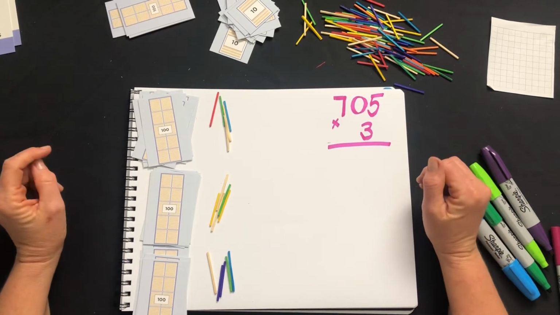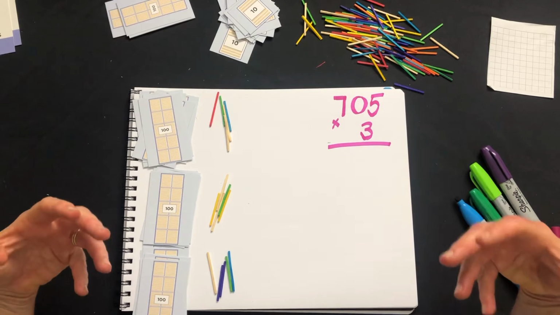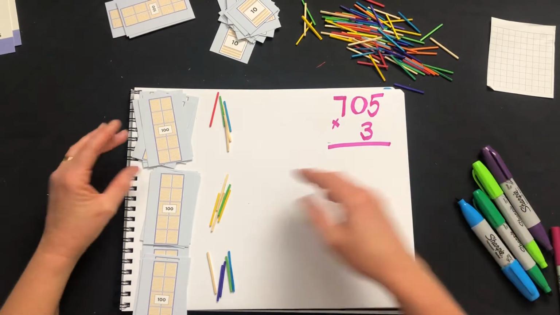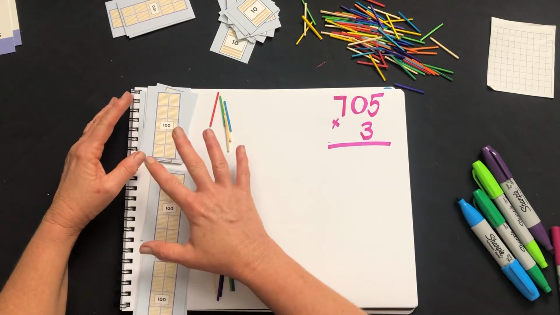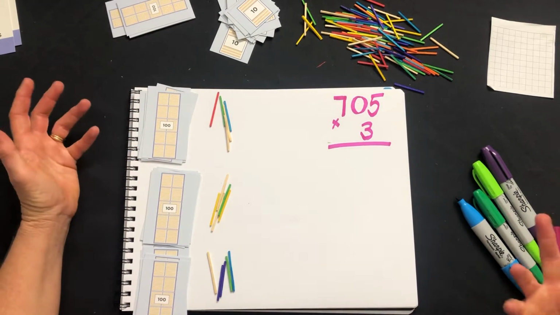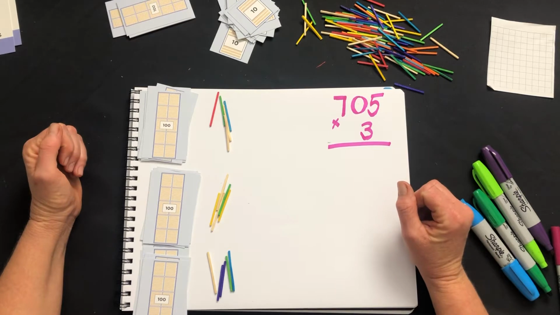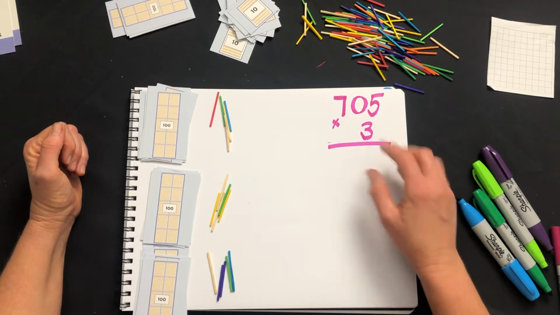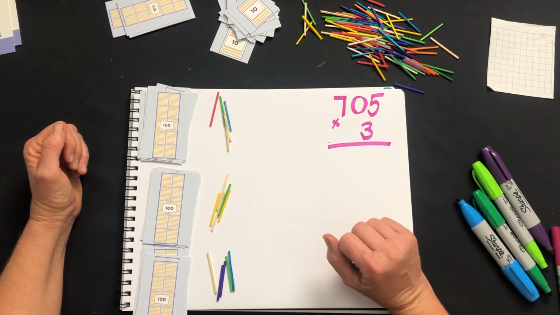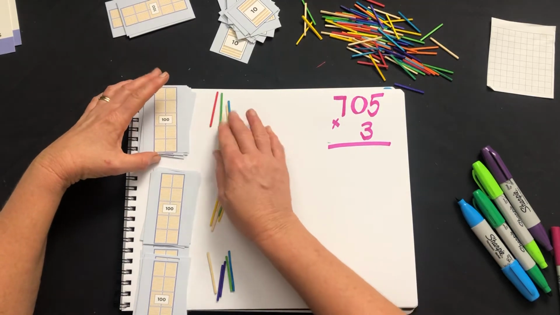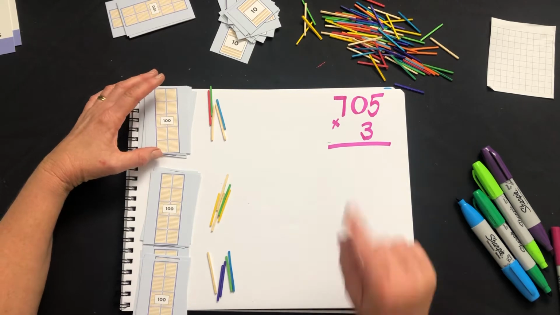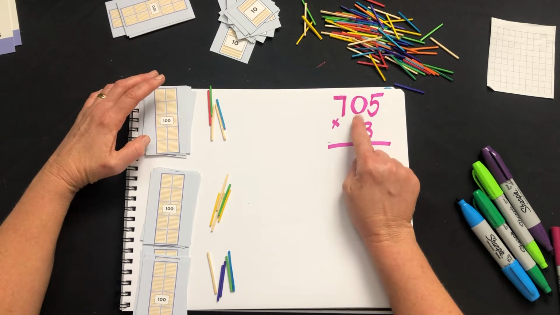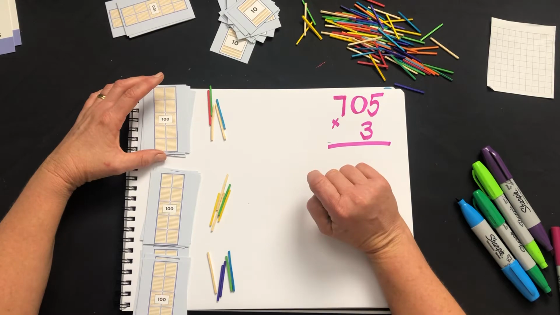Let's have a look at this problem for multiplication. And this type of problem really reinforces the importance of building student understanding through using the concrete materials and also the rectangle representation of multiplication. So 705 times 3 means that we have 3 groups of 705. And the tricky bit here is this 0. That's where students often hit a roadblock with how they deal with that 0.